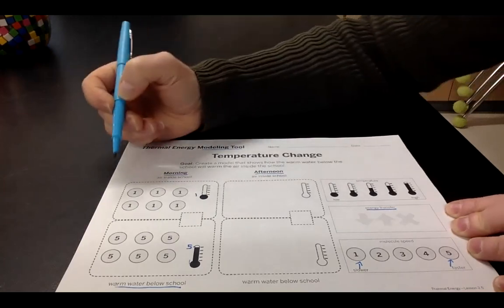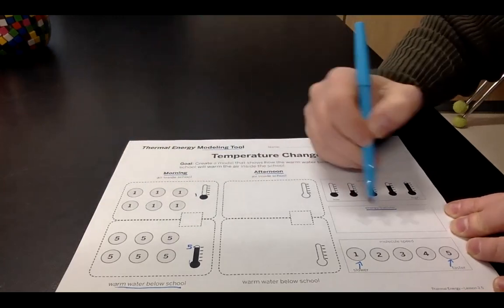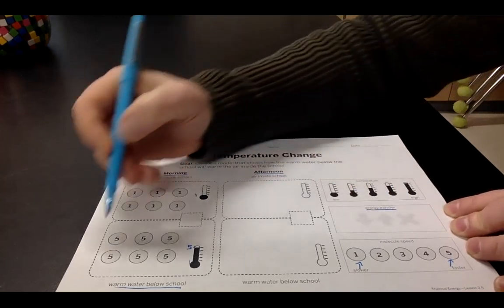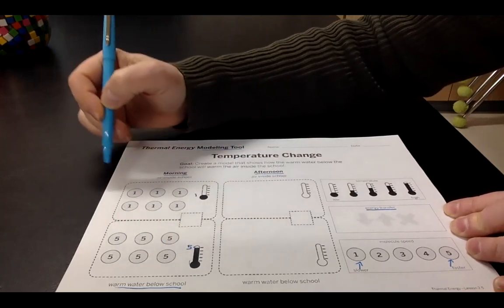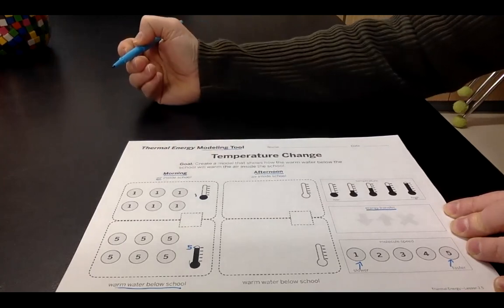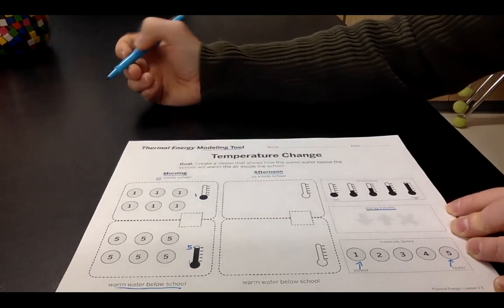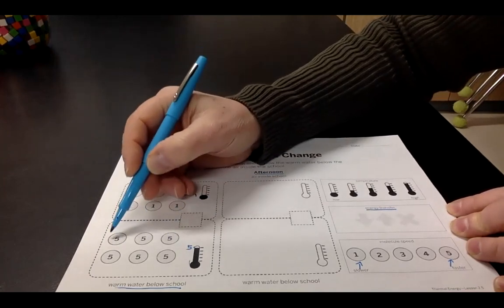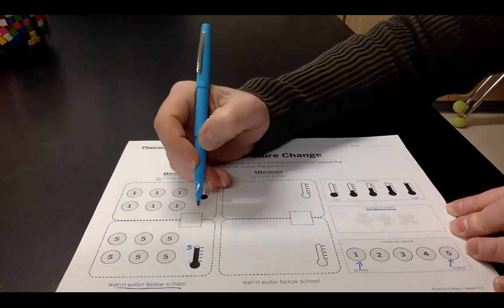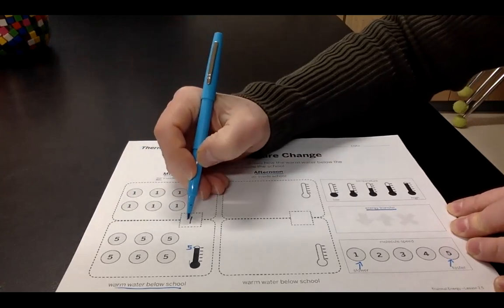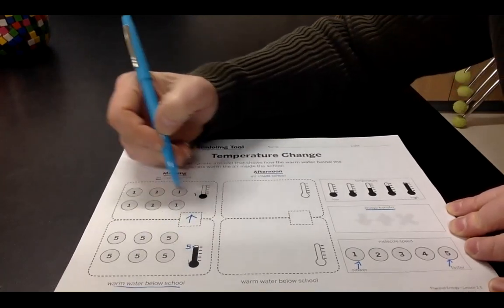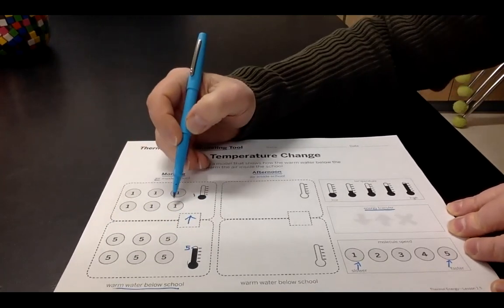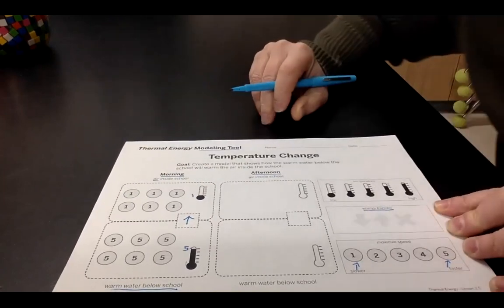Now, based on what we know, when we come into school in the morning, the water starts circulating through the pipes that come into contact with the air inside the school. Well, what happens? These molecules, because they're at a higher energy, start to transfer energy to the air in the school. Once this starts to take place, the air in the school gets warmer.